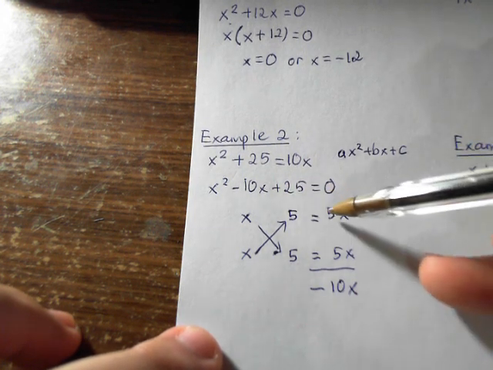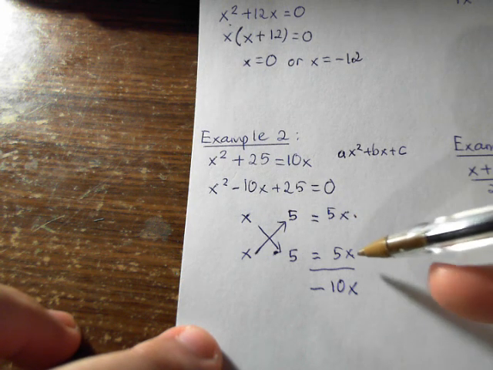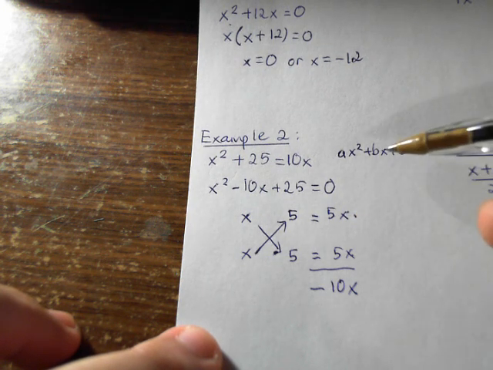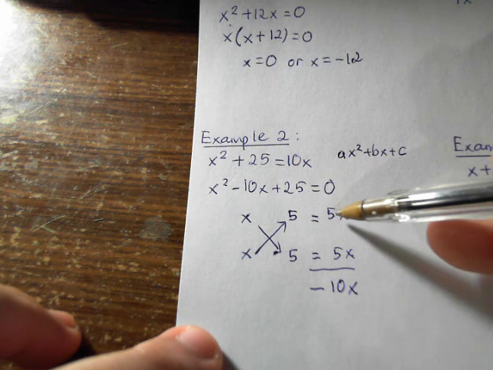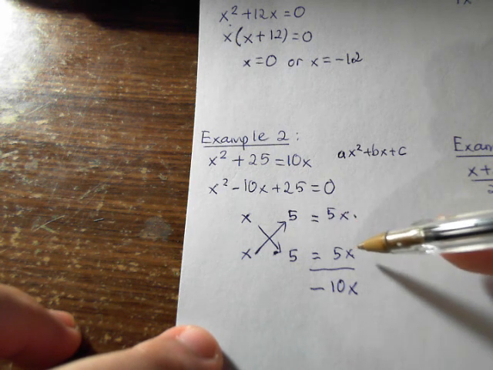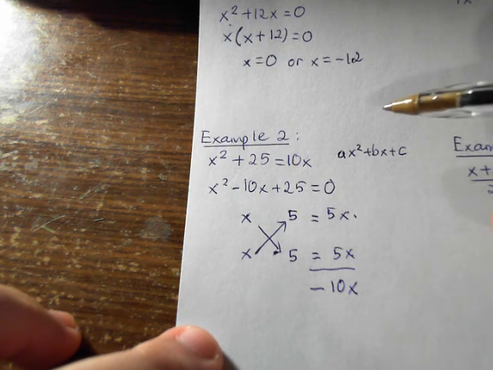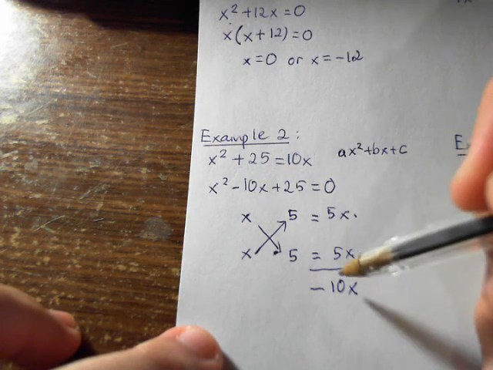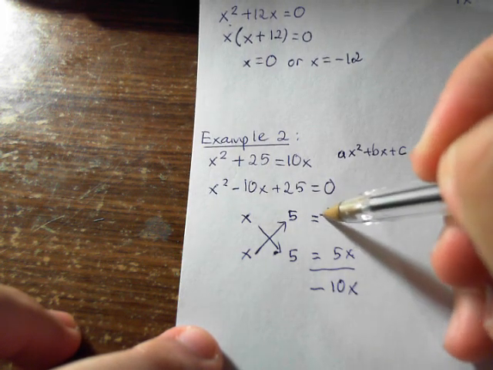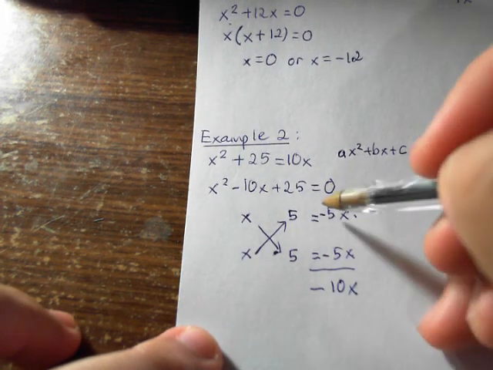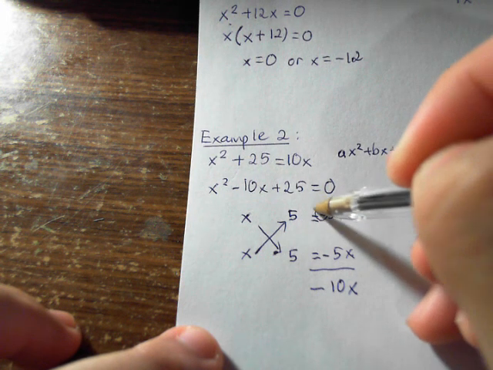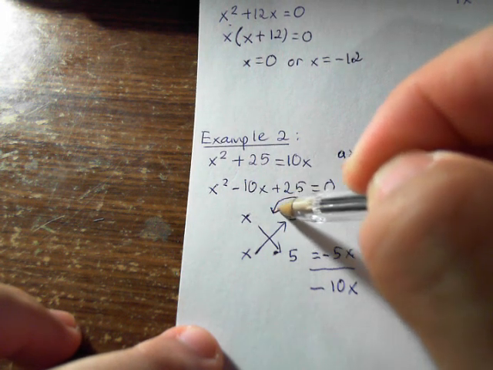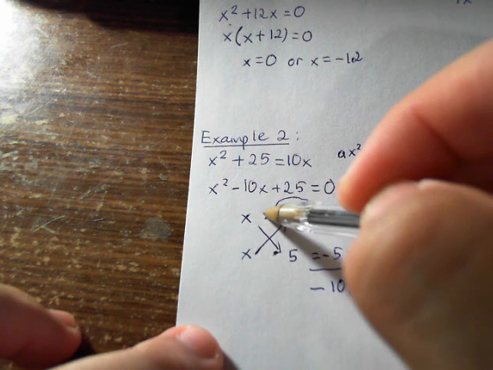If we have plus 5x on the top and minus 5x at the bottom, it will cancel out. If we have plus 5x on the top and plus 5x at the bottom, it will be positive 10x. The only way to have minus 10x is to have a negative and a negative, so we put a minus sign in front.